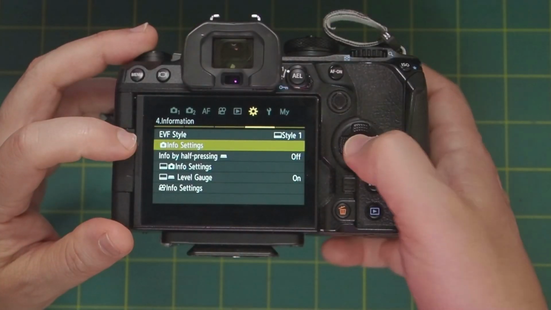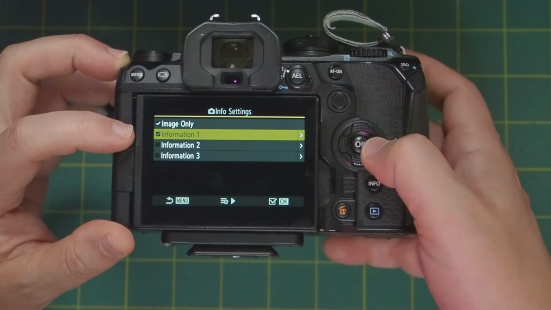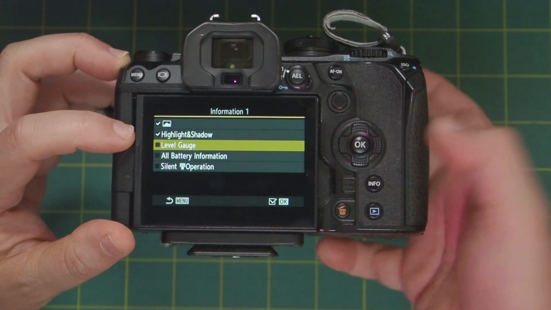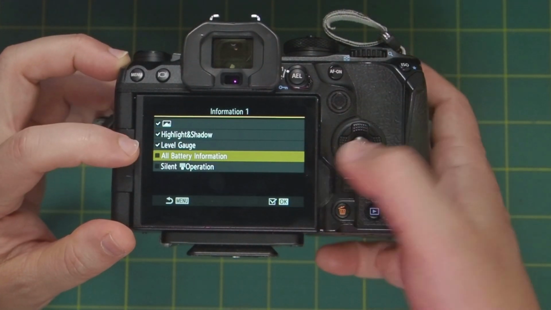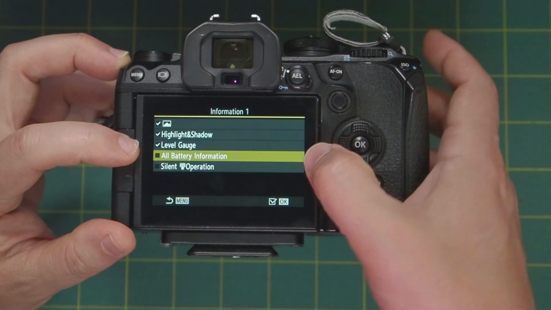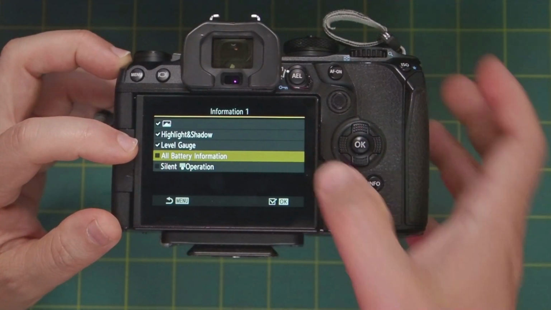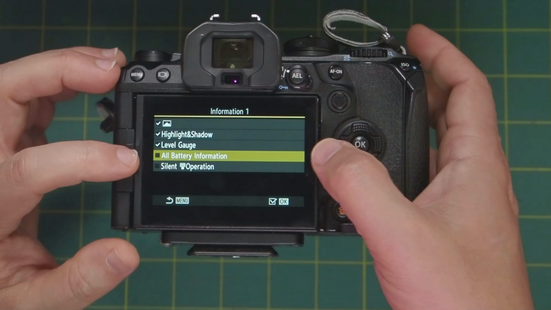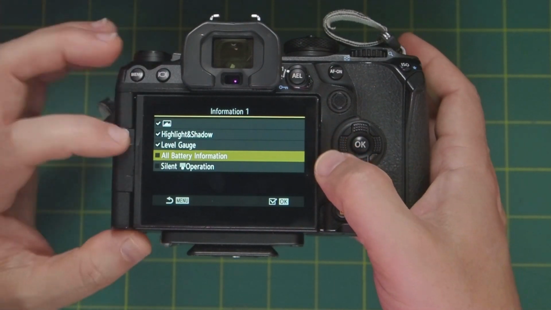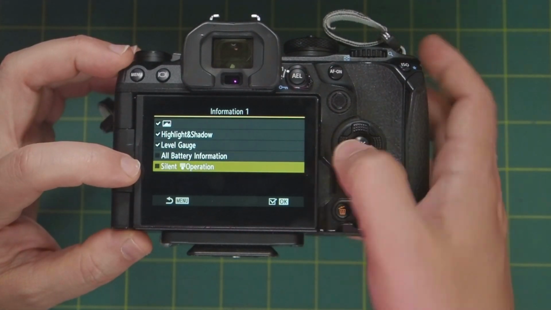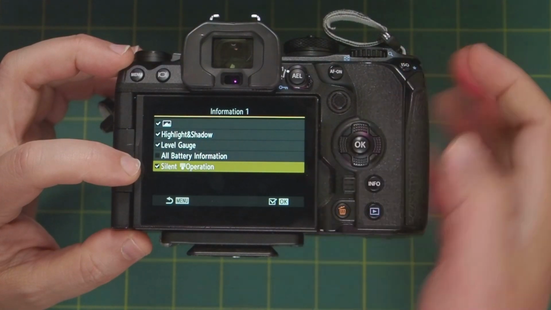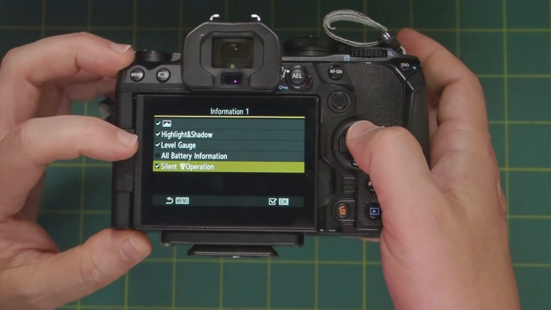Okay, let's go back into info settings and look at the other options here. We have our level gauge, we have battery information, and I wouldn't select this unless you're using the external battery grip. Otherwise the information is kind of redundant with your normal battery indicator up here. And then there's silent operation, and this is kind of an interesting feature that I actually use quite a bit.